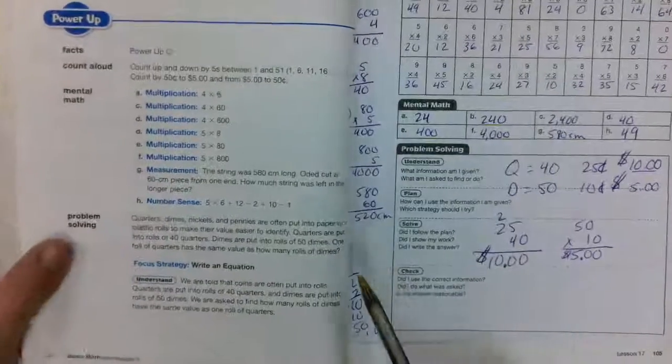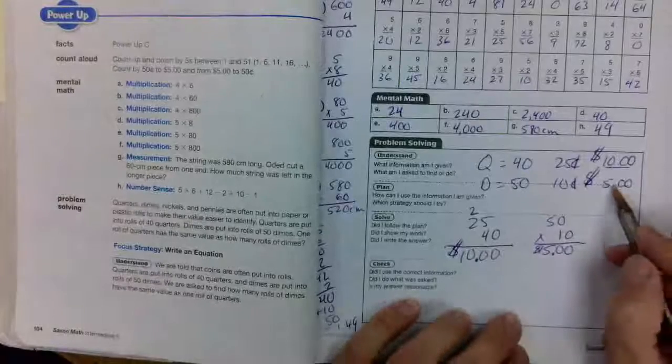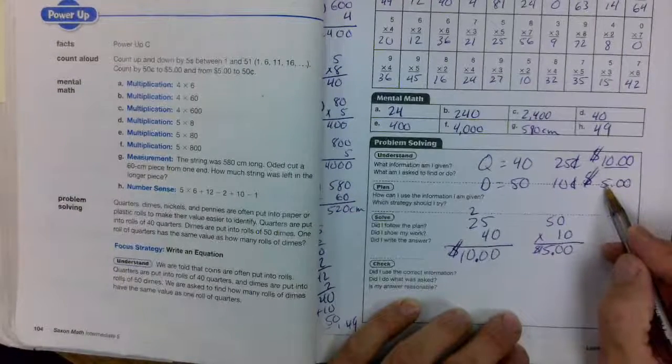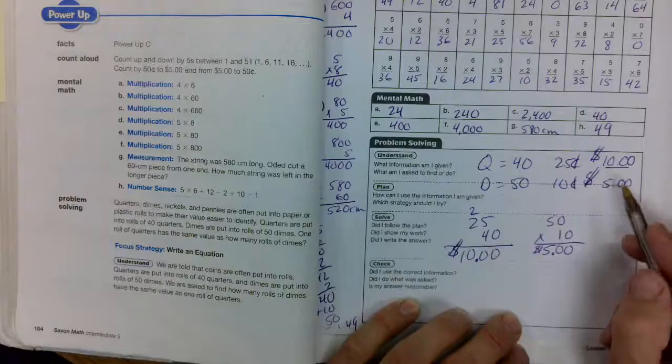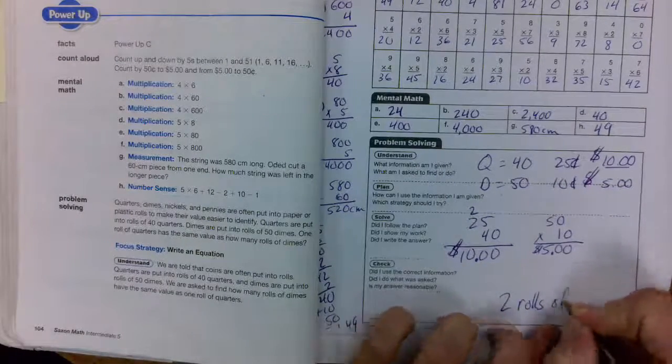Now what did our question say? It says one roll of quarters has the same value as how many rolls of dimes? So down at the bottom, we need, well, 5 plus 5 would equal 10. So we need 2 rolls of dimes.